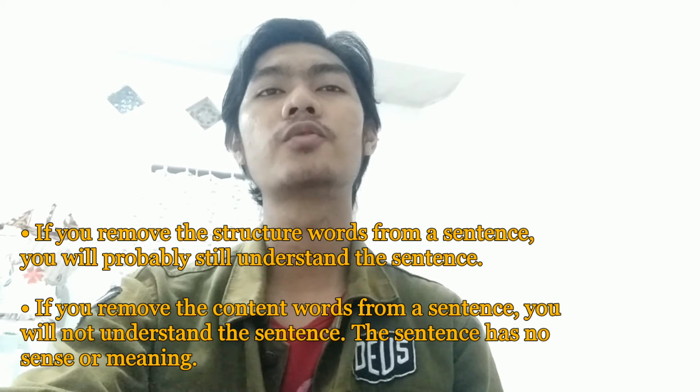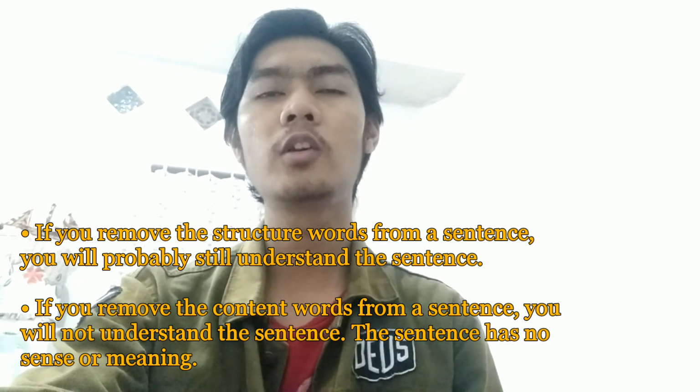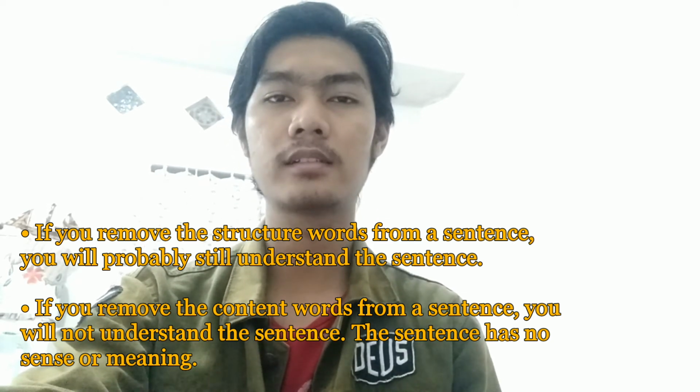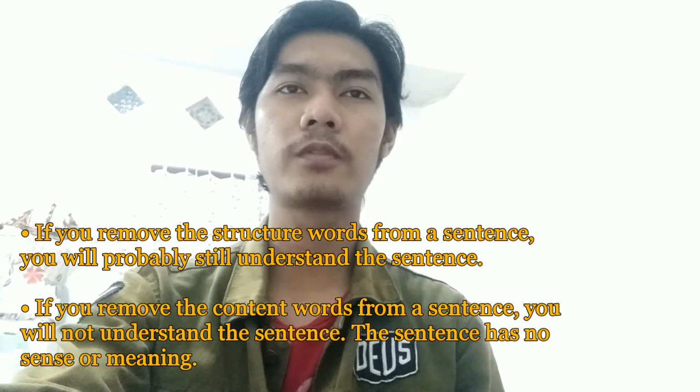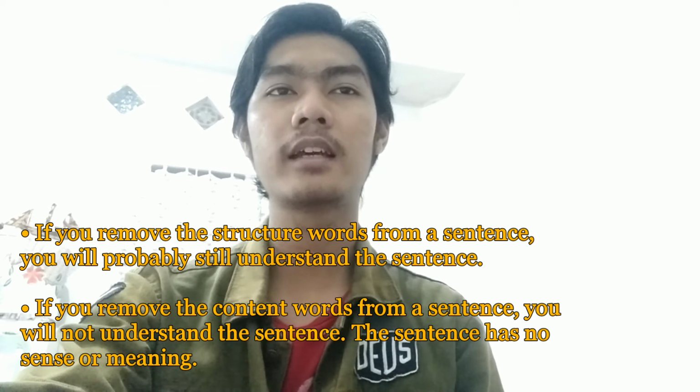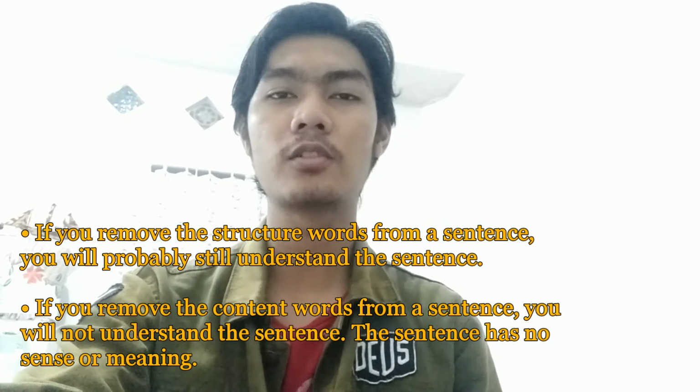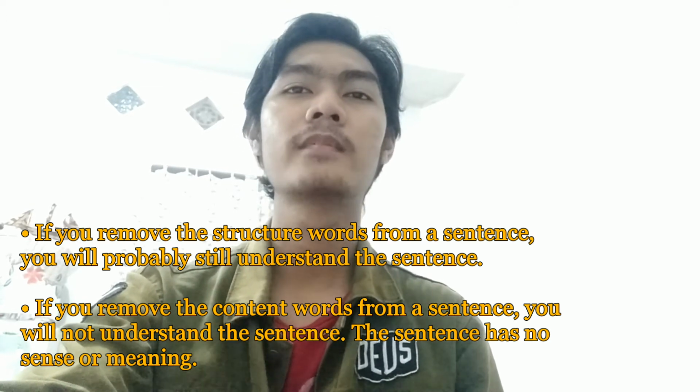So, if you remove the structure words from a sentence, you'll probably still understand the sentence. While if you remove the content words from a sentence, you will not understand the sentence. The sentence has no sense or meaning. Let's take a look at the example.